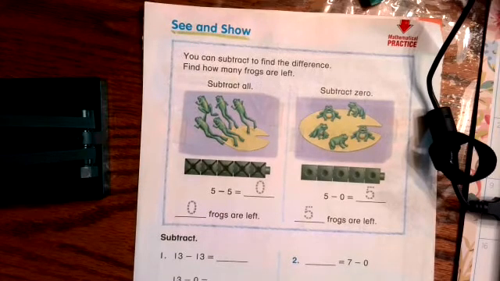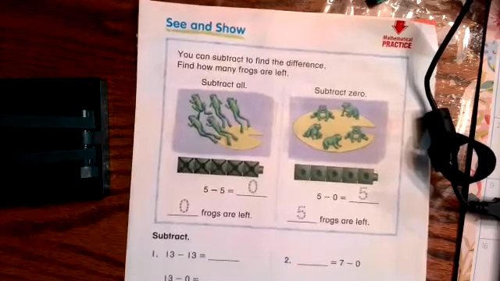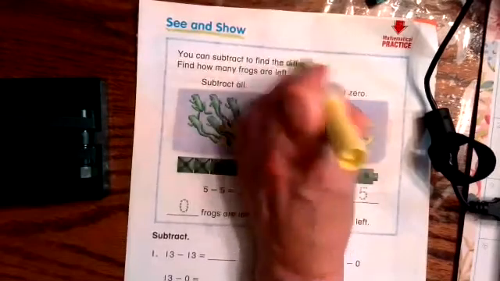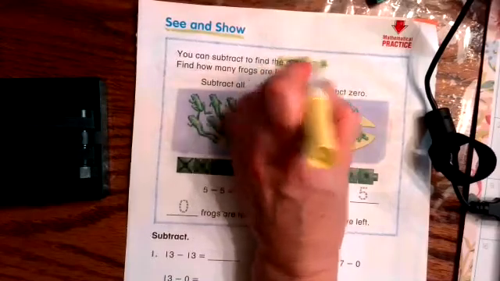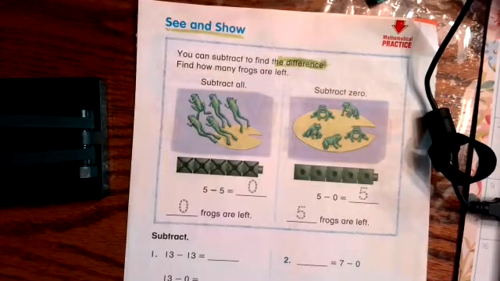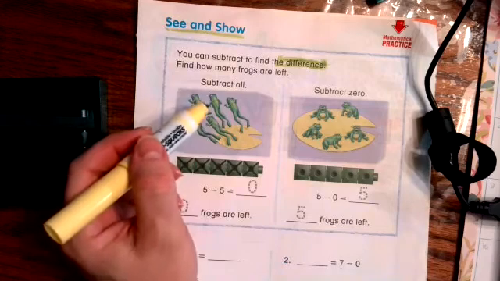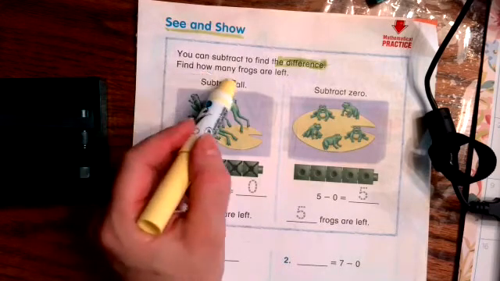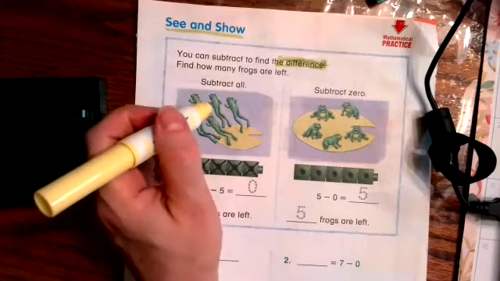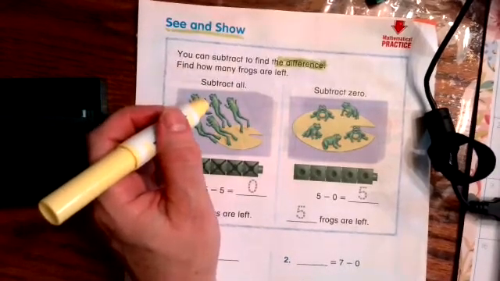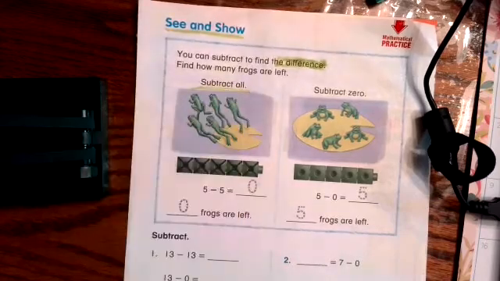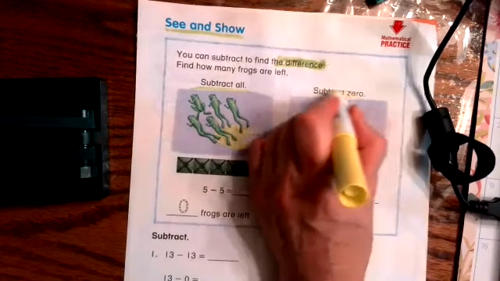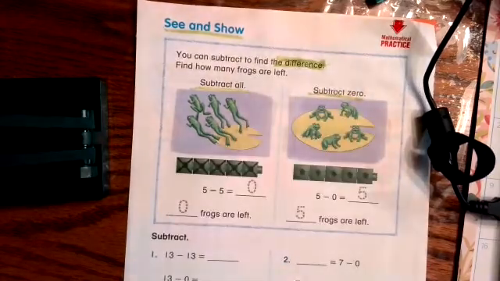All right, so we learned yesterday that when we do subtraction, we are finding the difference, right? So the answer for a subtraction number sentence is called the difference, okay? Let's look at the problems they have modeled for us here. Find how many frogs are left. So today we're going to focus on what the answer is always going to be when we subtract all, or when we subtract 0. There's some rules to remember.